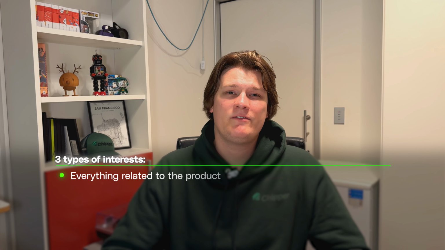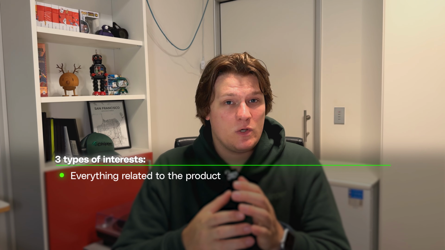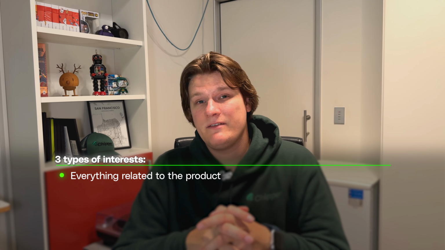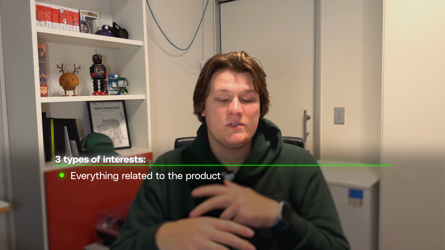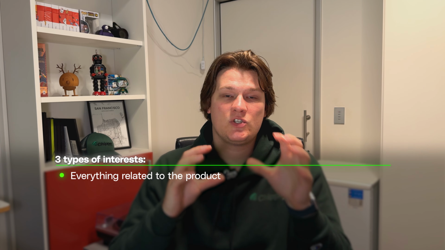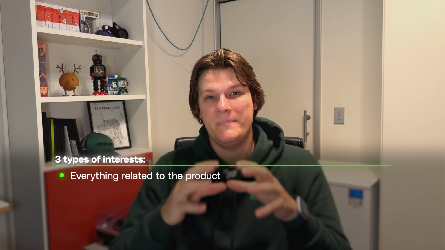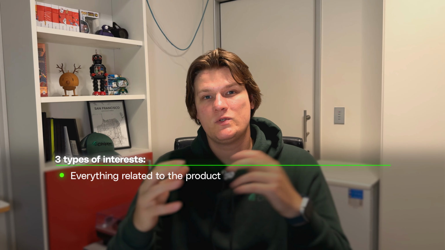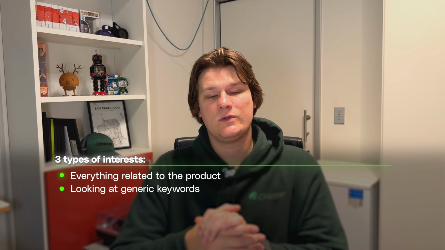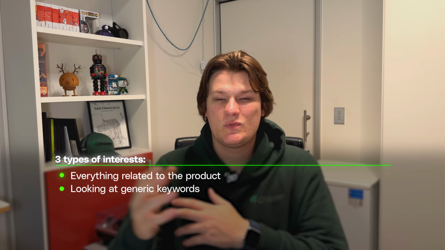The first one is everything related to the product itself. So for example, if you're selling gym clothes, you can target everything from gym clothes to gym equipment to gym leggings. You can even dial it down a bit deeper and start targeting other competitors. So for example, Nike and Adidas. They just need to be big enough and have a big enough following to target them basically. The second way is looking at generic keywords such as women clothing, leggings, sports gear, etc.